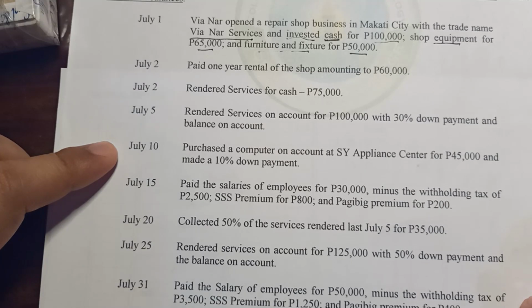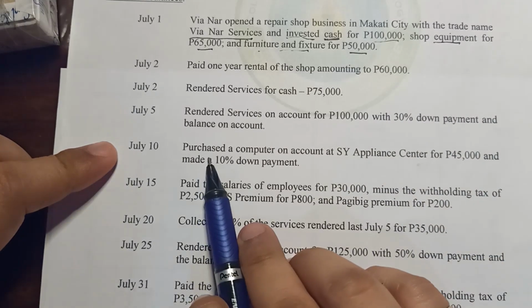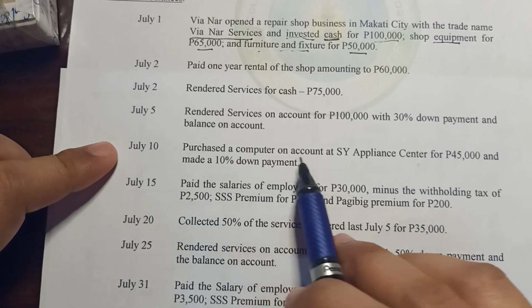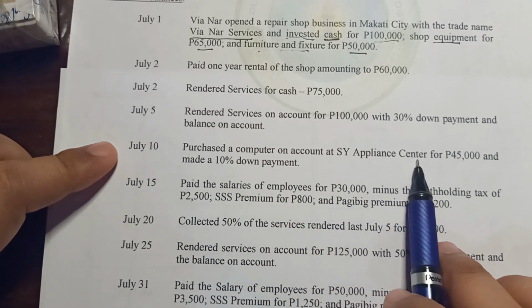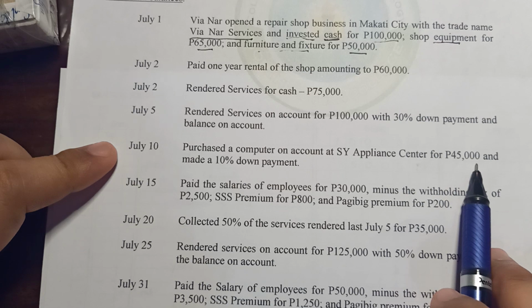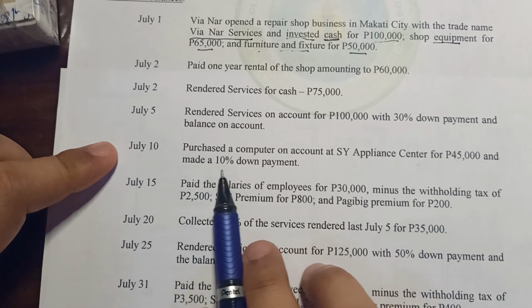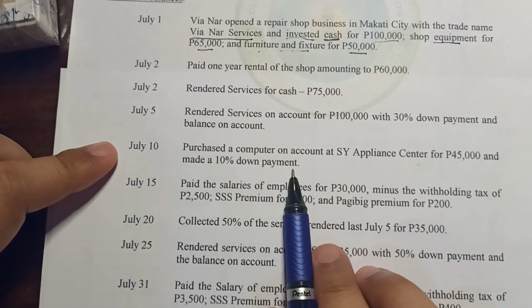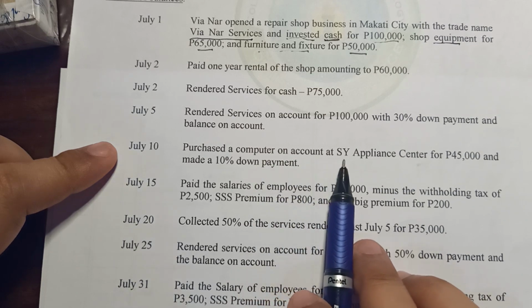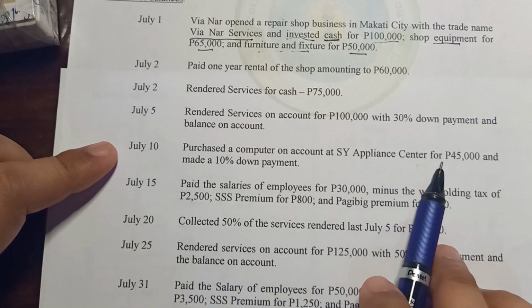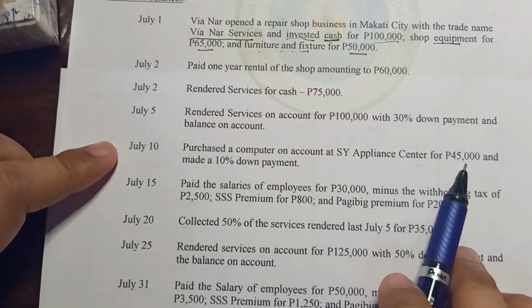Next is our July 10 transaction. Okay, purchase a computer on account at SY Appliance Center for 45,000 pesos and made a 10% down payment. So, bumili tayo or bumili si Viner Services ng computer kay SY Appliance Center in the amount of 45,000 pesos.